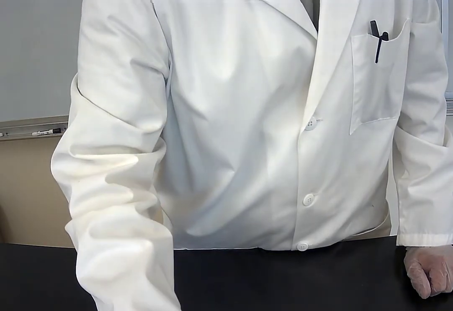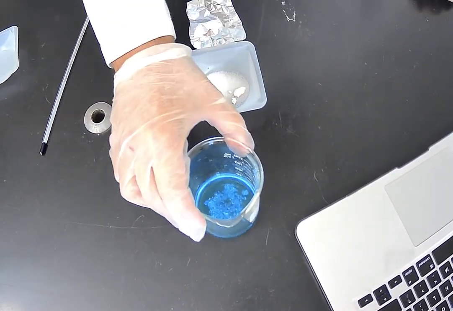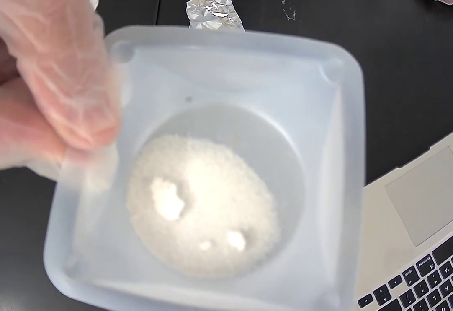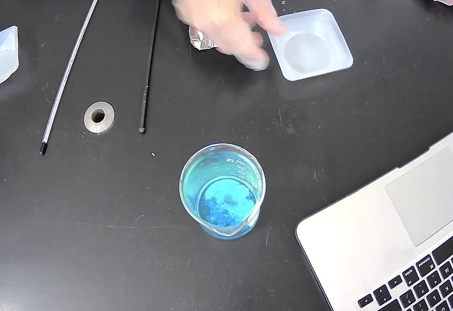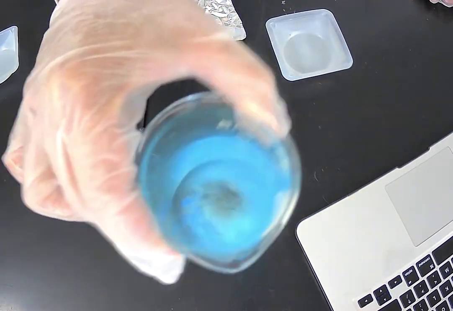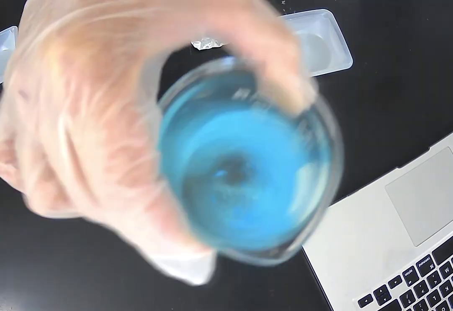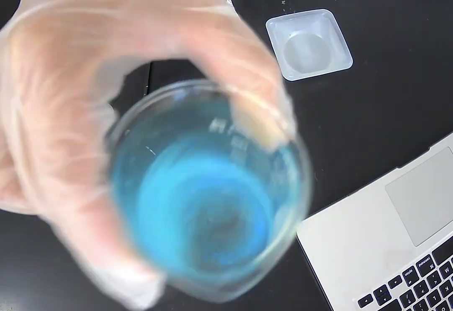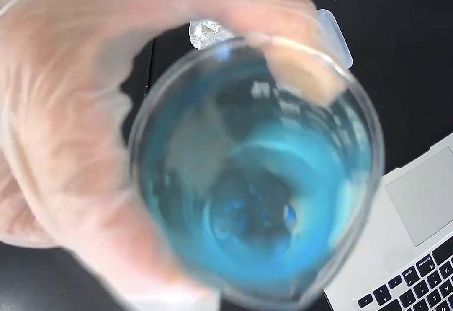Okay. Next, what we're going to do is take our sodium chloride, take that 3 grams, and add that to our copper sulfate solution. And once again, I'm going to swirl that around. All right, so now we have a solution of copper sulfate and sodium chloride dissolved in water.